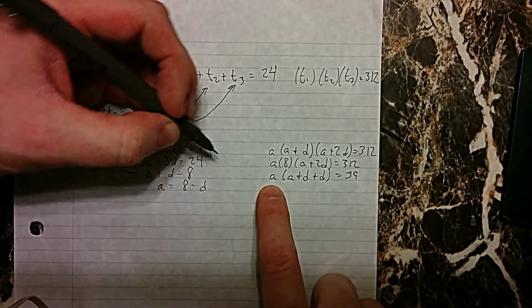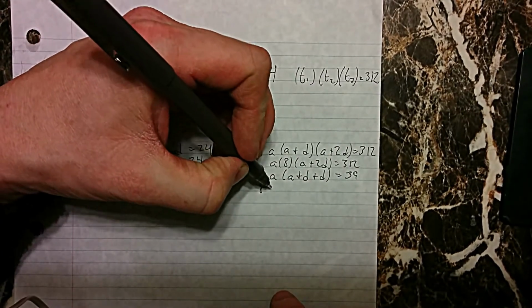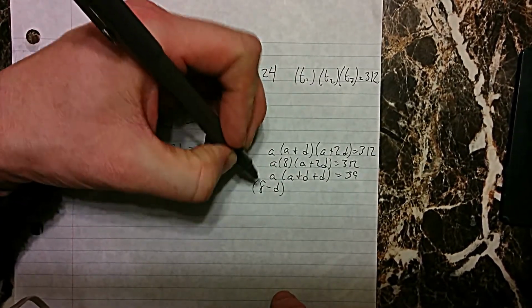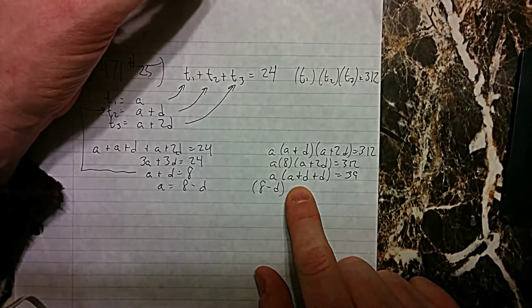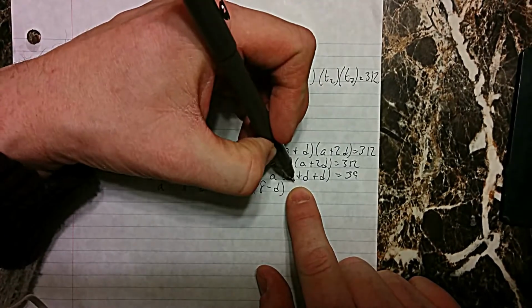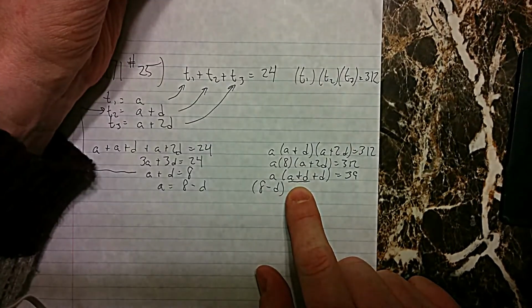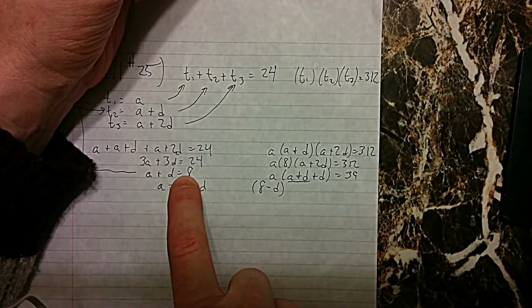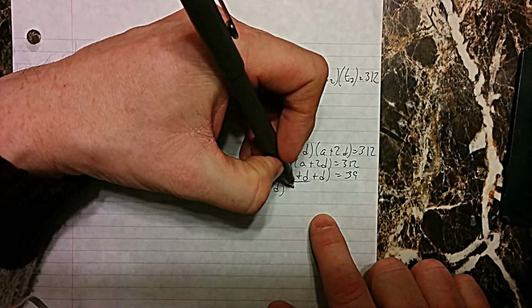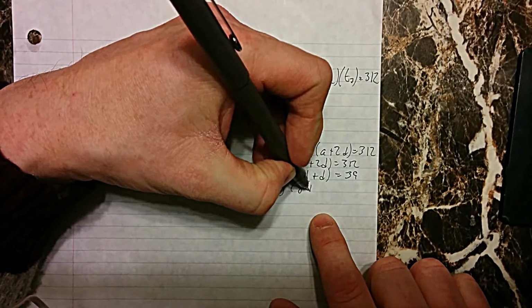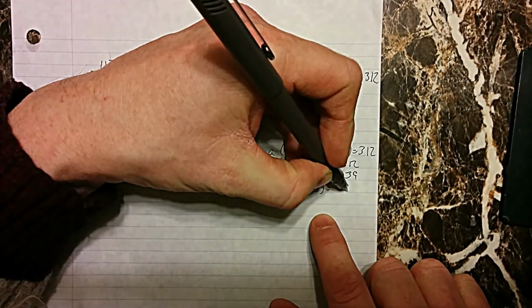So I'm going to sub that in for this a, so I'm going to get 8 minus d. Now, in this bracket here, I've got a plus d, which, as we know, is equal to 8. So this is actually going to be 8 minus d times 8 plus d equals 39.